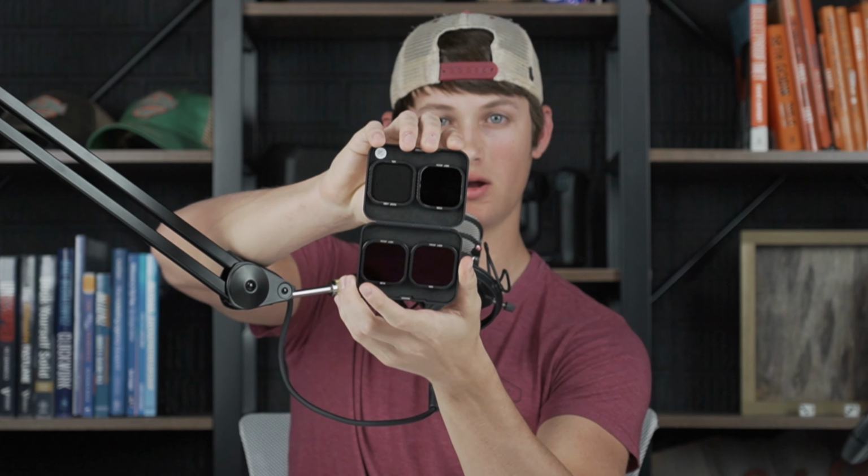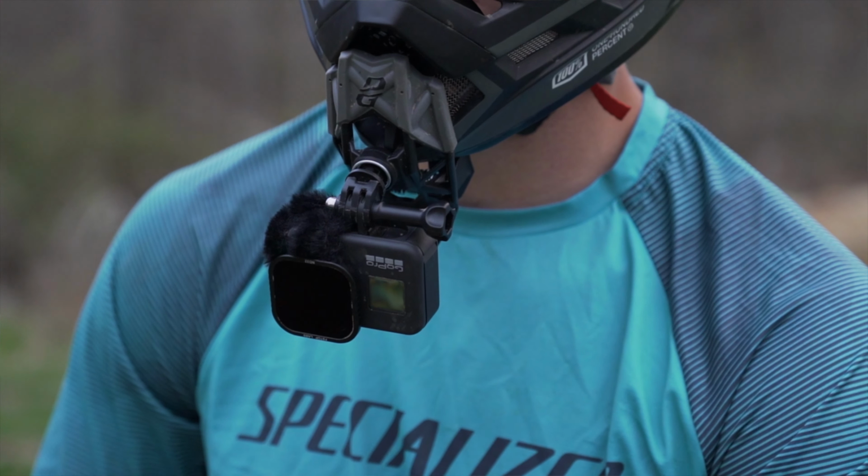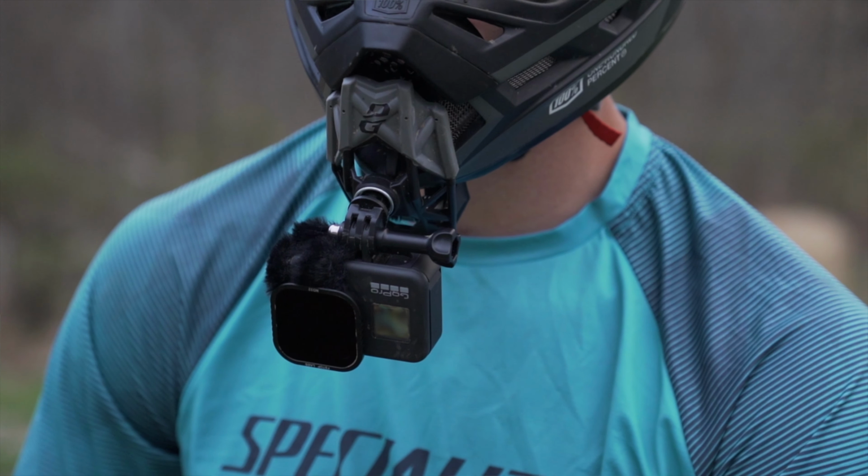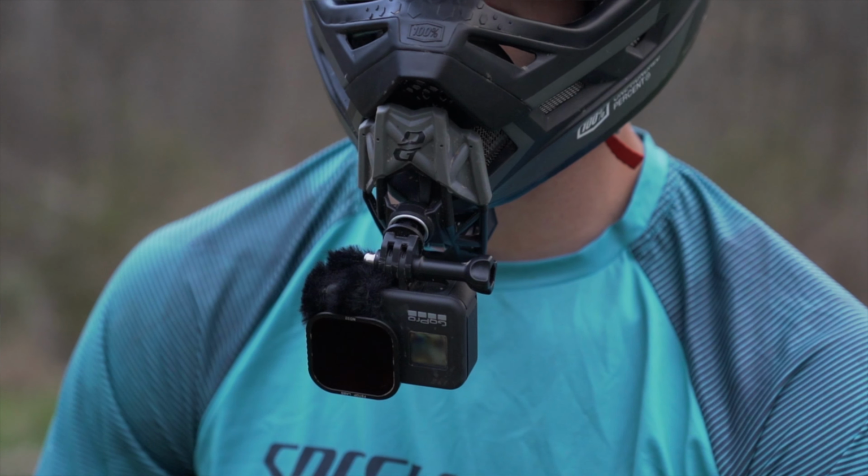So you guys are probably wondering, how does that make my footage look that much faster? And those settings will help, but here's the real secret. You may have seen it at the beginning of the video and wondered what exactly that was on my GoPro. And it's these ND filters right here. ND filters, in the simplest terms, are like sunglasses for your lens or sunglasses for your camera. And what that does is it allows you to use a slower shutter speed.